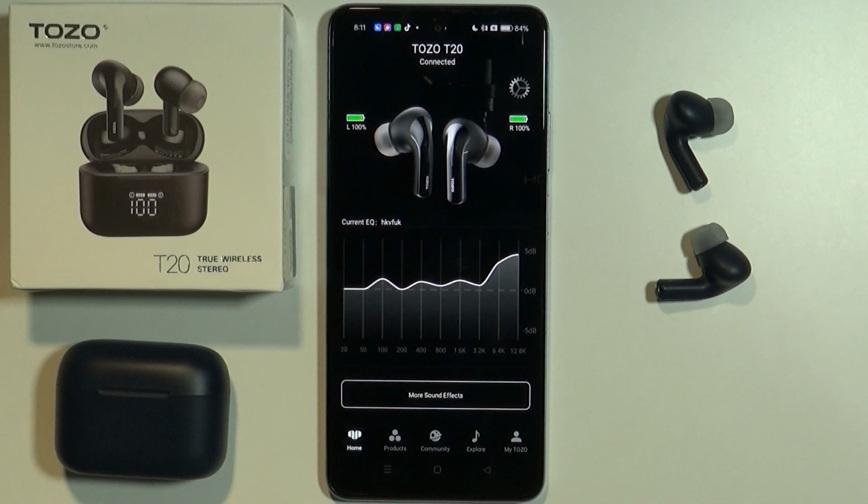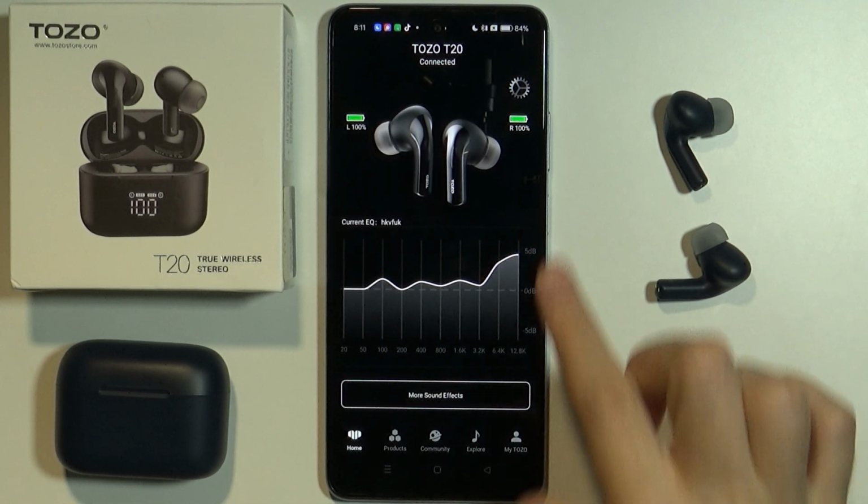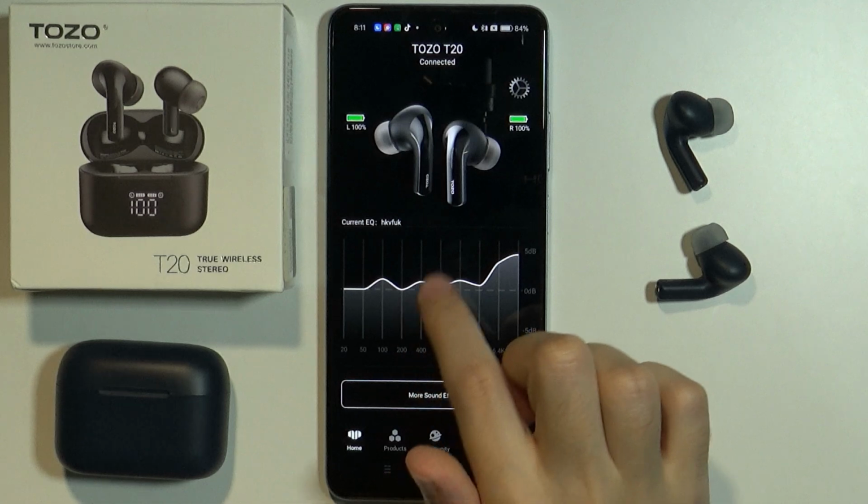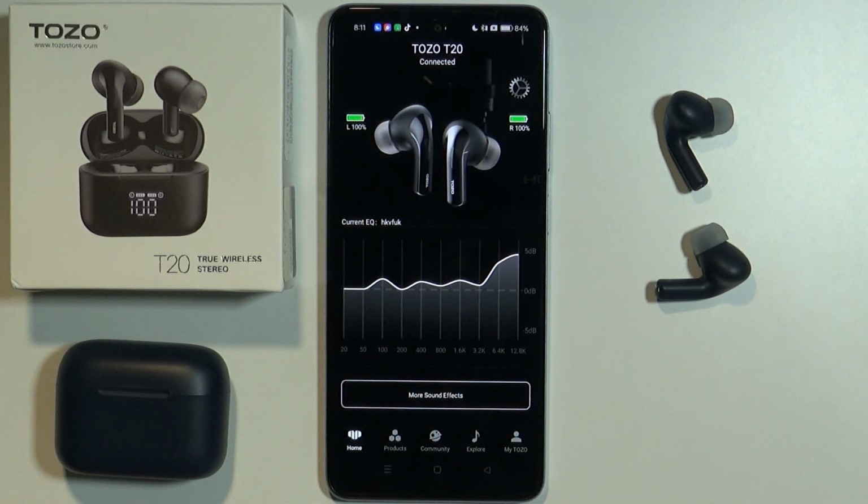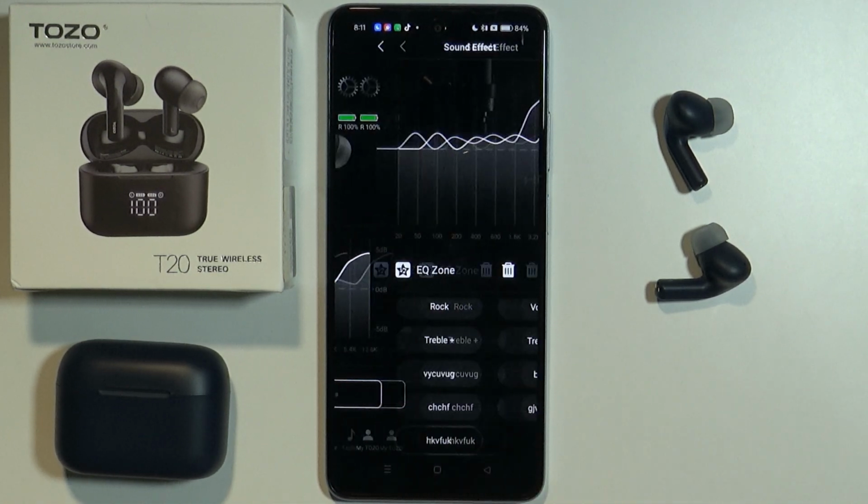So once you register, then you have to add TOZO T20 in the app. It's really easy, you just need to follow the instructions. And once you do that, you will see this page over here where you will see the EQ. In order to customize the EQ, you need to go to more sound effects.